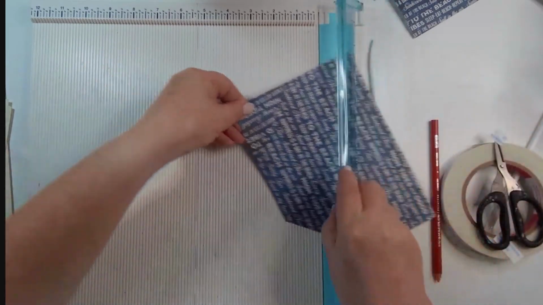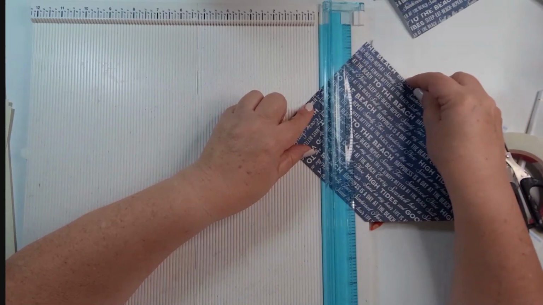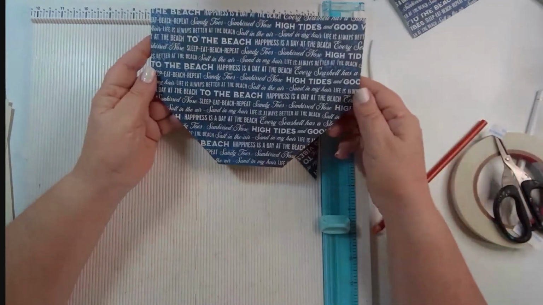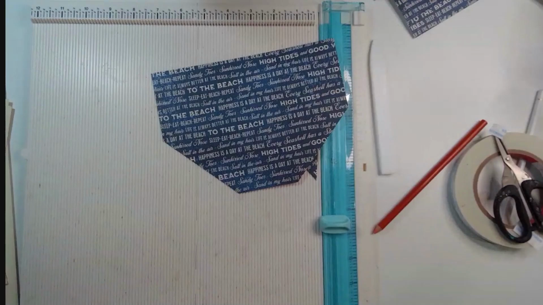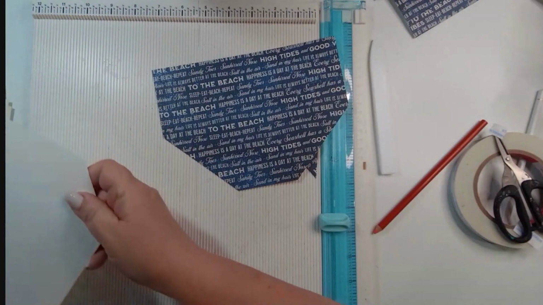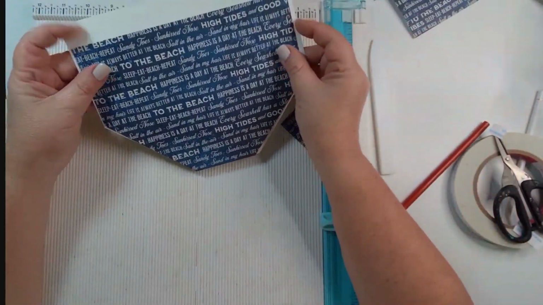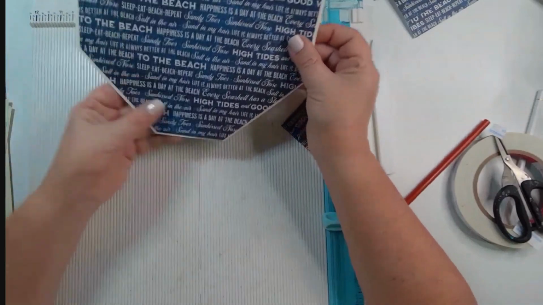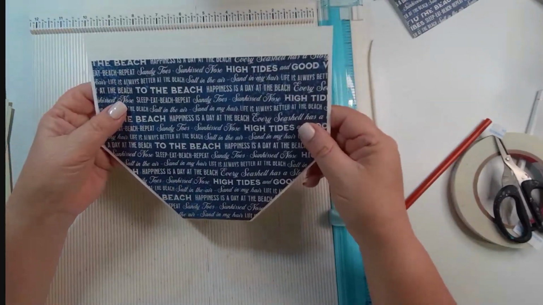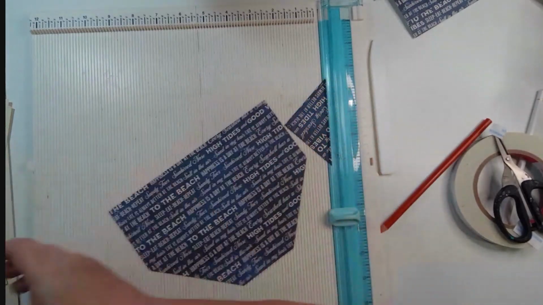And I'm going to use it as a template. Cut the other side. Okay, so this thing here, glitter goes right on top of it here like that, leaving about 1/4 of an inch on the top. That's perfect.